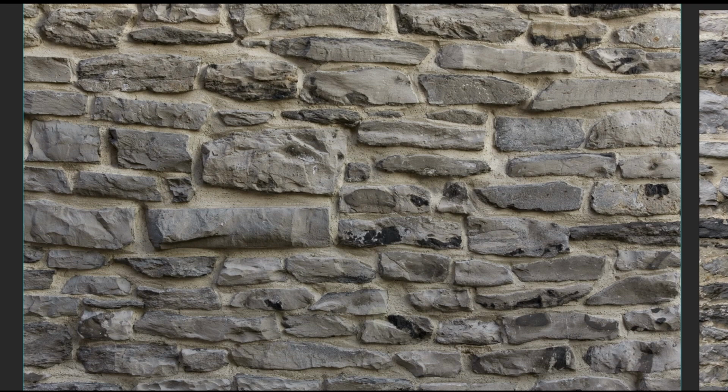Now that we've learned a bunch of ways to create tiling materials in ZBrush and Photoshop, let's see how we can use these techniques to create a stone wall material from A to Z. I've decided to start from the same picture we tiled in the first part to show you what are the possibilities with this kind of workflow.